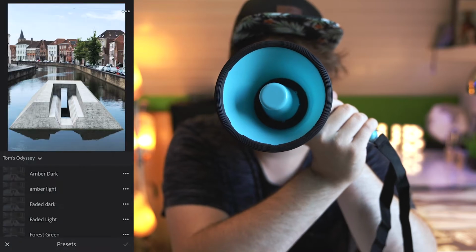Okay guys, small update. We can use presets on Lightroom Mobile. Finally!